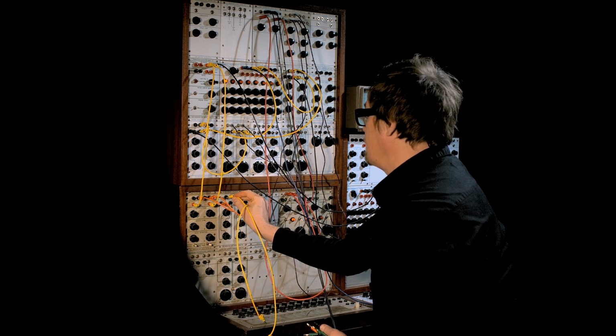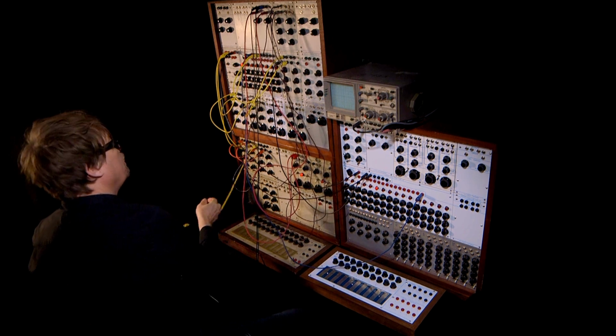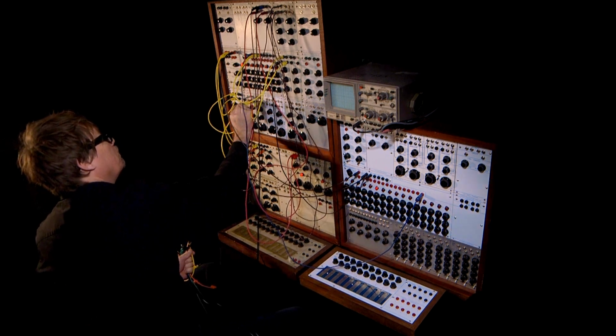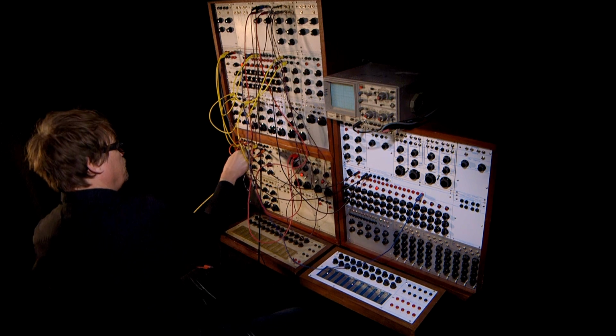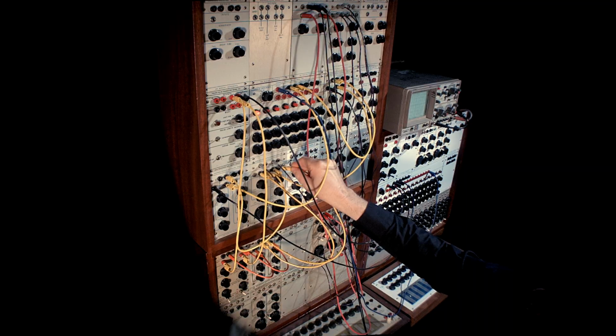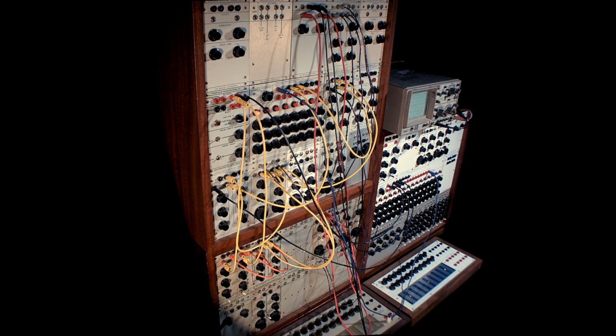The other processor will go to the filter CV input, which will be a blend of the second envelope and row 2 of the 16-step sequence.